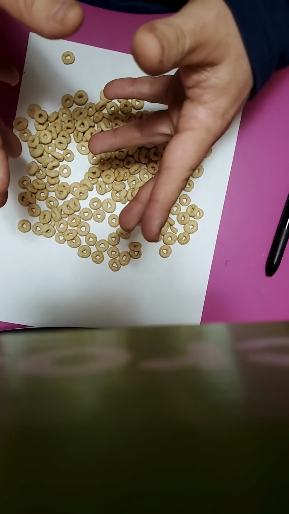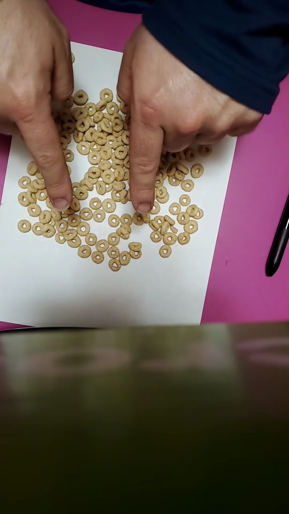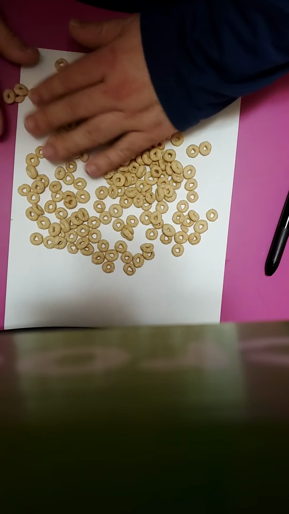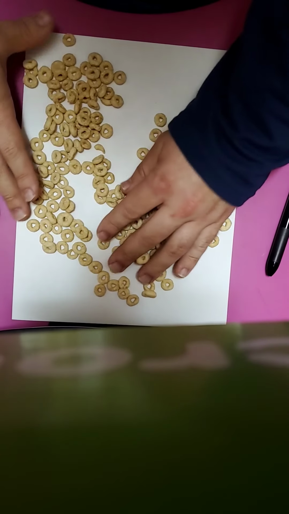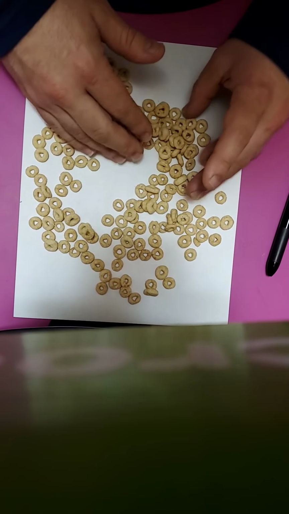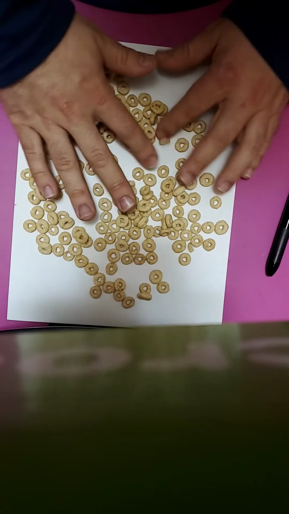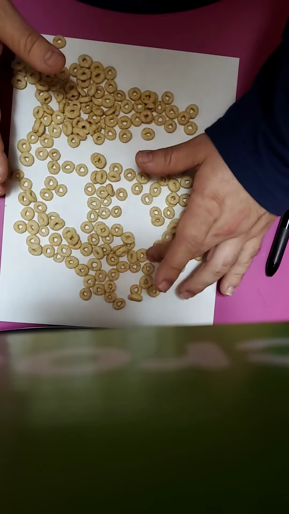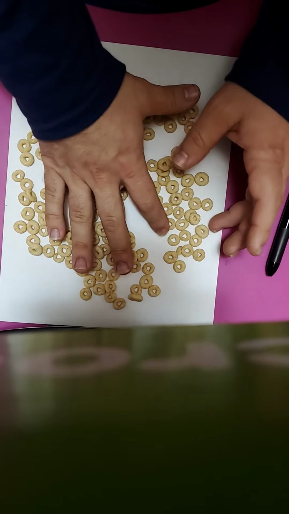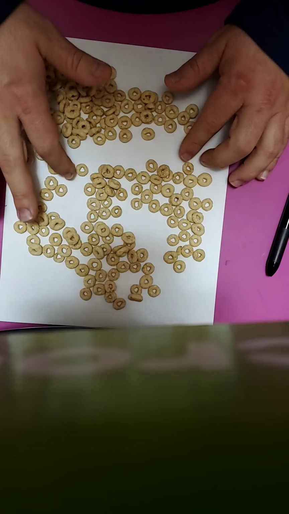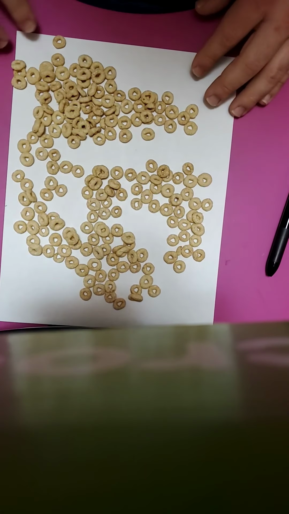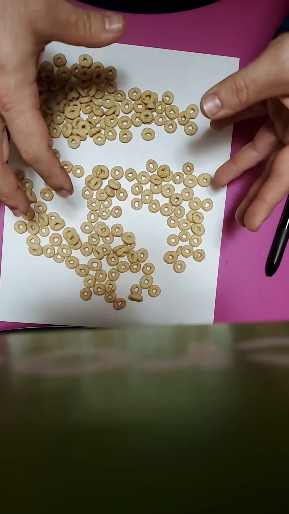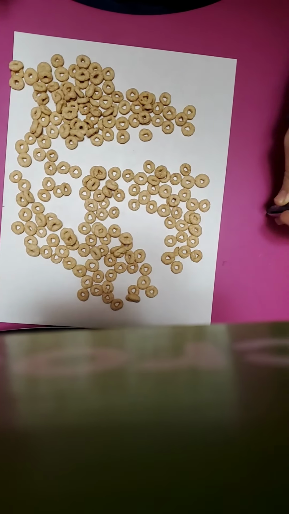I can't talk today. Tracing around the cereal. I'm getting tongue-tied like crazy. That's all you need to do, just trace around it. Now we're going to make random indications over here and stuff like that. Try to get maybe a nice cove or something. Now this doesn't need to be perfect. It just needs to be good enough to where you have the outline of whatever you're making.